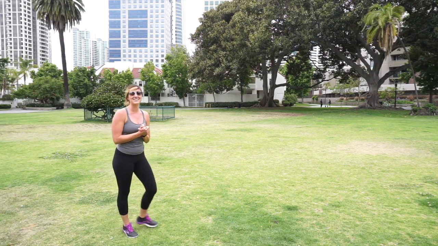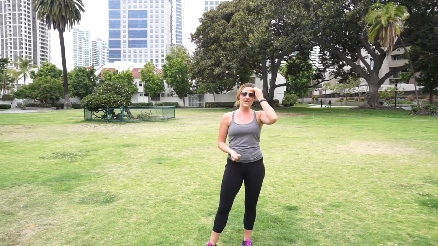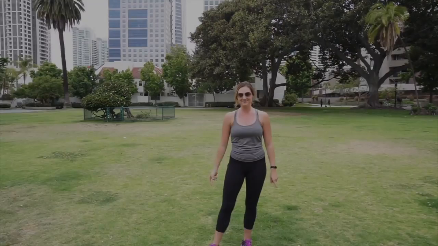So that is going to be the speed. Again, a little bit quicker than what I just showed you. It's all about that speed and being able to train that athlete.